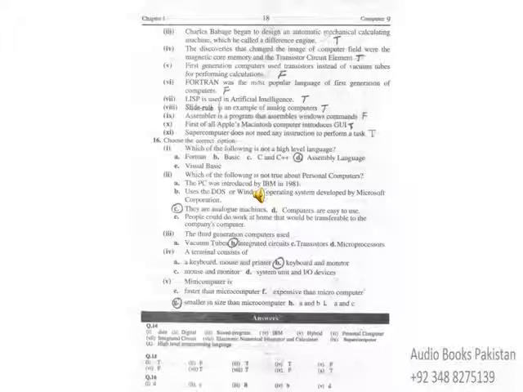16. Choose the correct option. 1. Which of the following is not a high-level language? A. Fortran. B. Basic. C. C and C++. D. Assembly language. E. Visual Basic. 2.